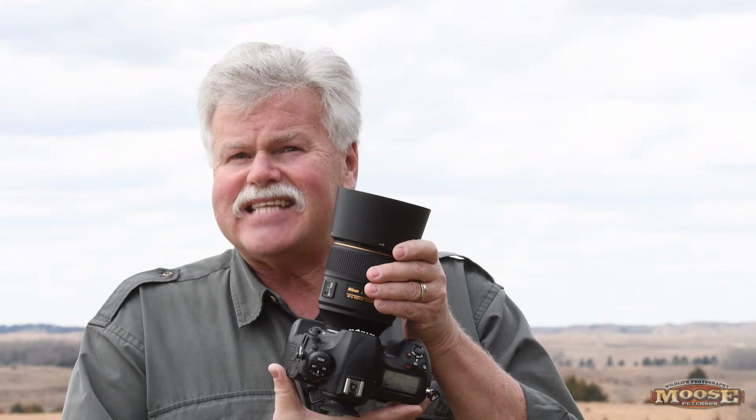Now, I had the 105 1.8 for a long time, an old manual focus film day kind of lens, spectacular lens. When the 105 1.4 was announced, I knew I had to have it, and it has not disappointed. I mean, look at this. Look at the sex appeal, if nothing else, right? I mean, it's just a gorgeous lens. Optically, corner to corner is spectacular.